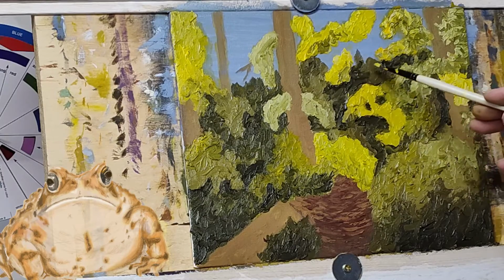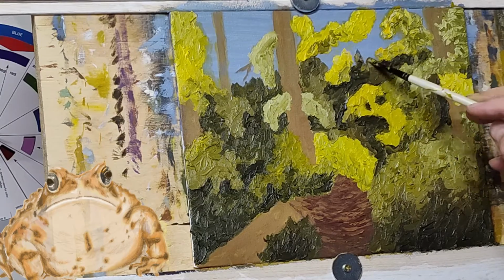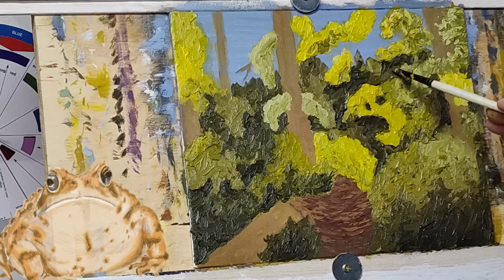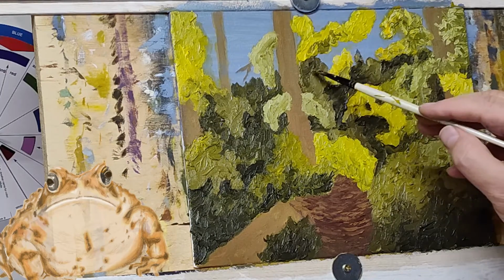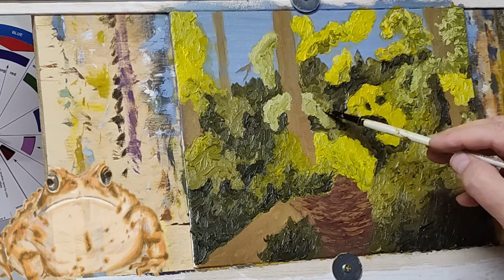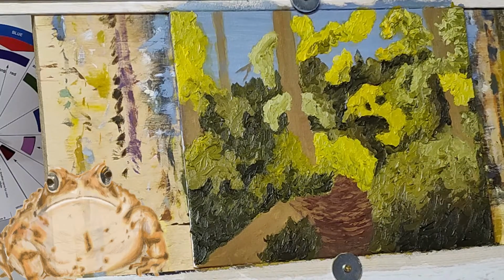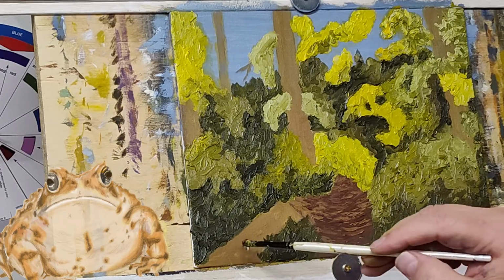So now I continue just using these same colors I've already used elsewhere and just bouncing around my painting, creating contrast and depth and vitality in my painting. Again, no new color mixing, just a very limited selection of colors that I've already got.